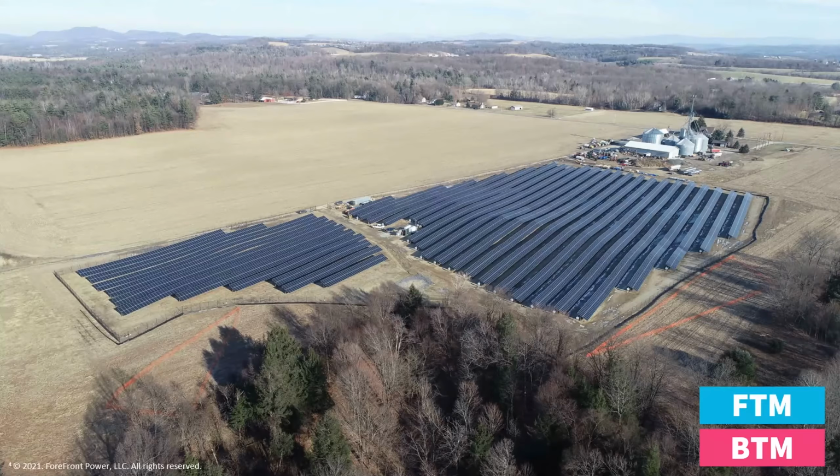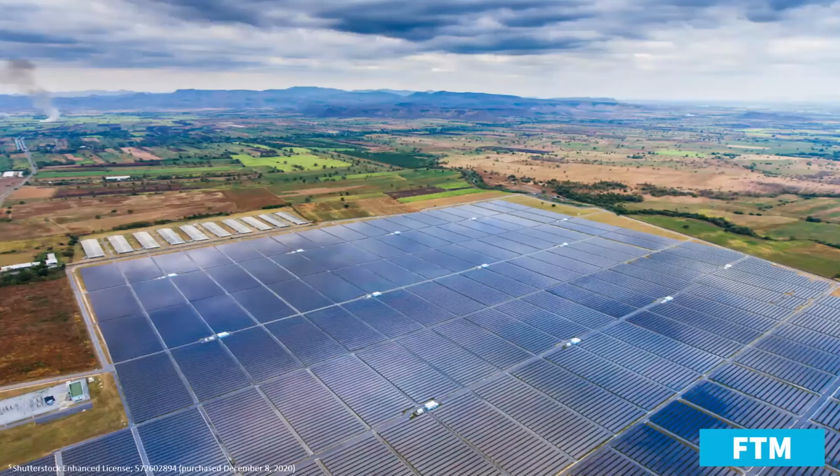If the power or electricity was being used on-site to power that farm or that barn and everything you see in the picture, that would be a BTM or behind the meter project. So sometimes smaller scale projects can be both, or can be either or, behind the meter or front of the meter. Last example, here's a utility scale solar project.